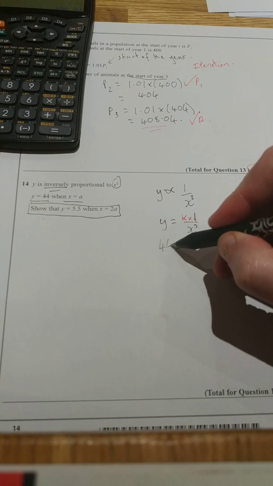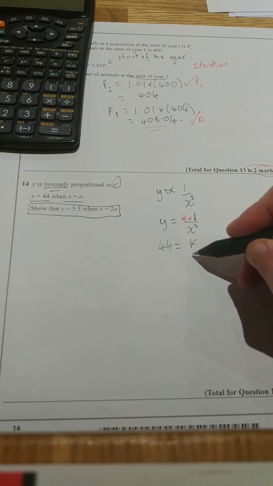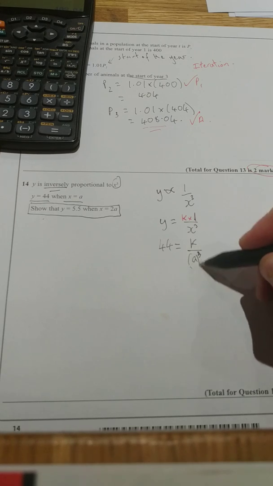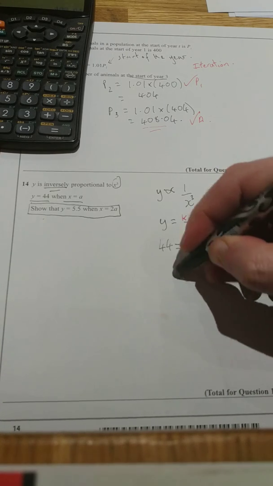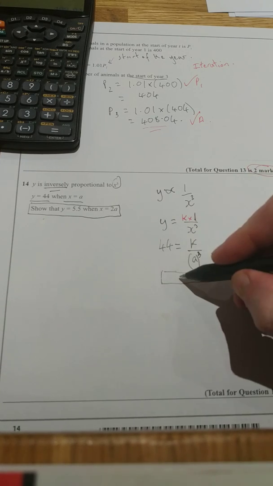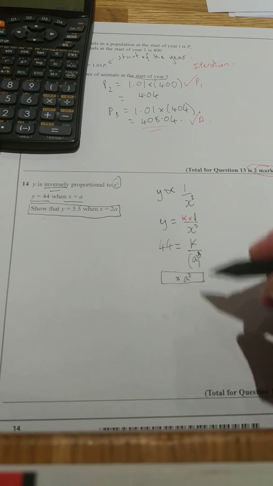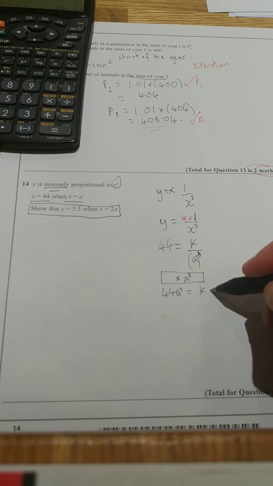So put in the 44, and this time we're going to have k on the top, and on the bottom x is going to be a, so it'll be a cubed. So k is going to be equal to, well, to get this a off the bottom, because that's divide by a cubed, I'm going to times by a cubed. So I'll get 44a cubed is equal to k.